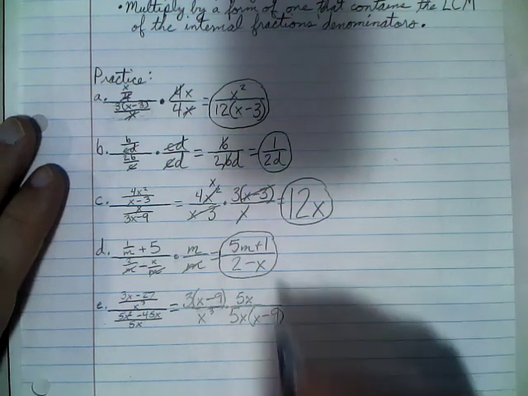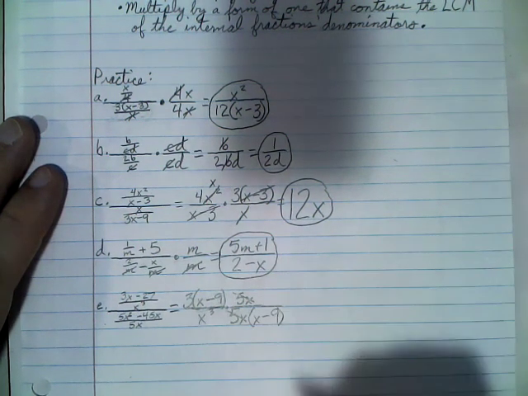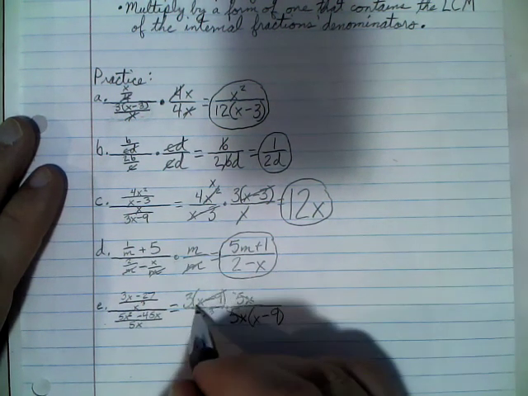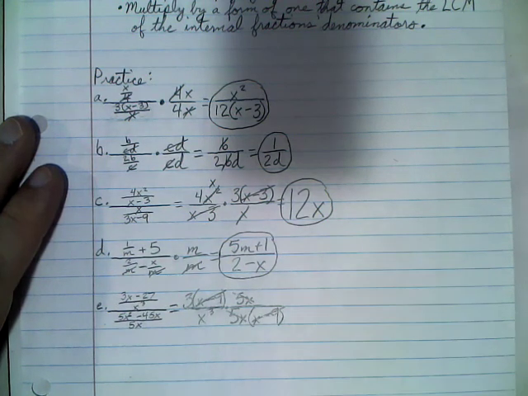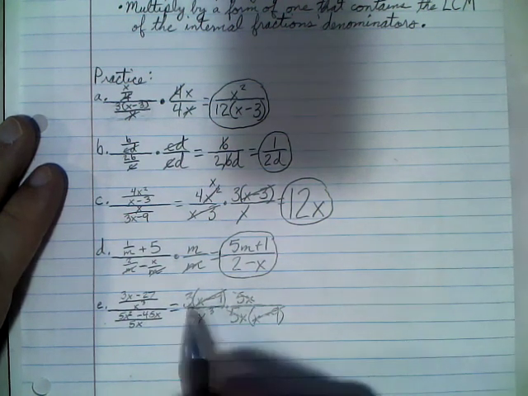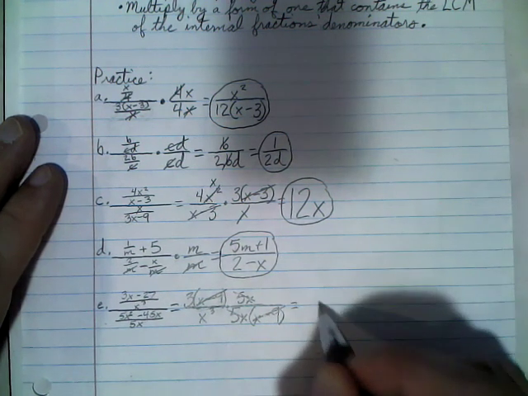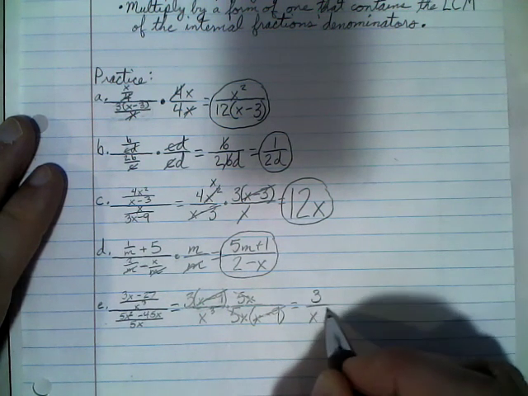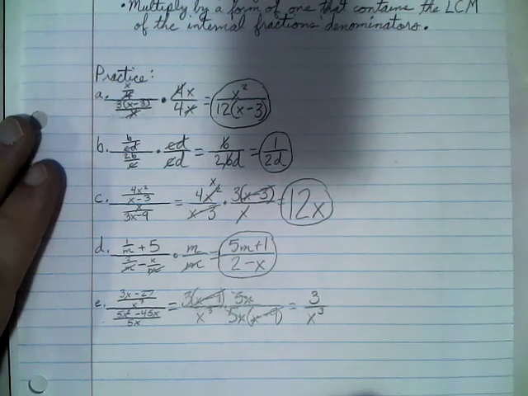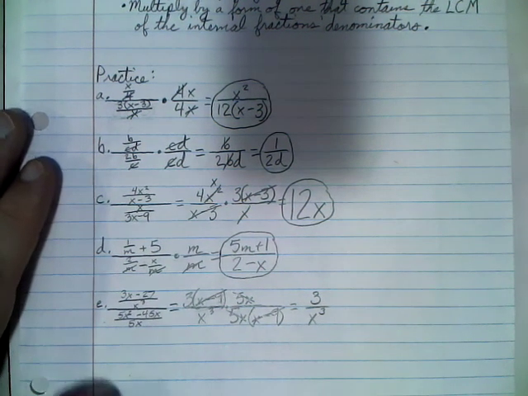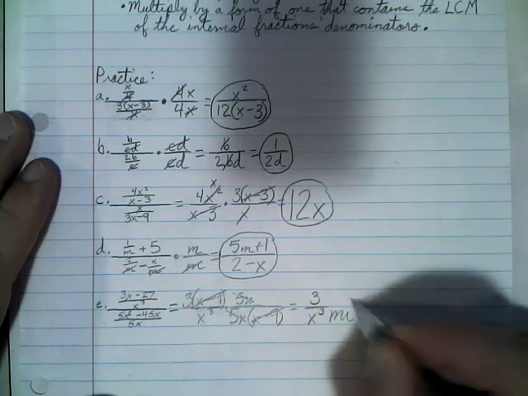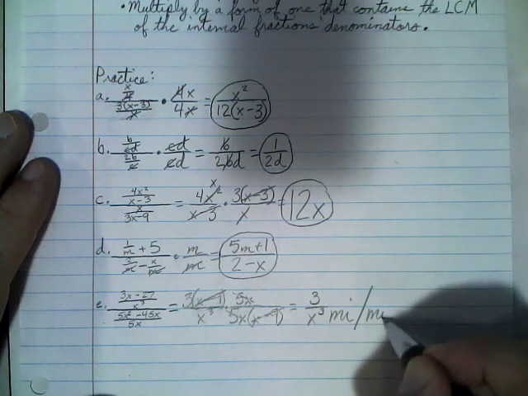And now we reduce. Well, a 5x will obviously cancel with a 5x. This quantity will cancel with that quantity. And then up top, all we have is a 3. And on bottom, all we have is an x cubed. So this will be 3 over x cubed. And since this was a story problem, we're going to go back and look for the units. And the units here are miles per minute.